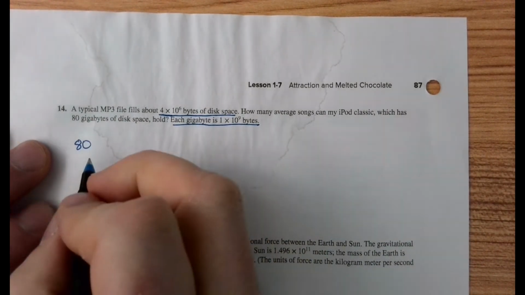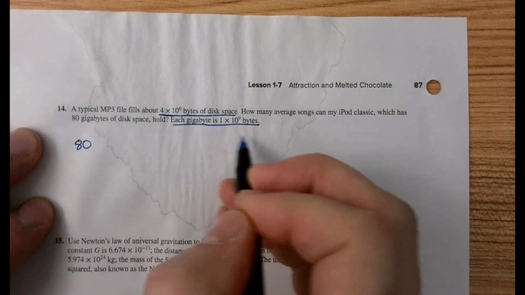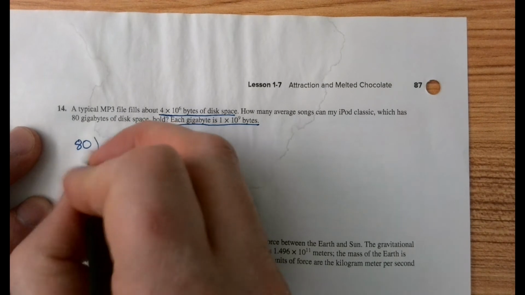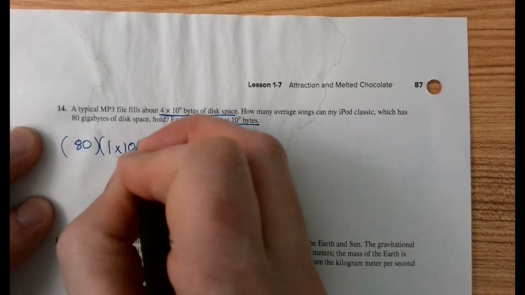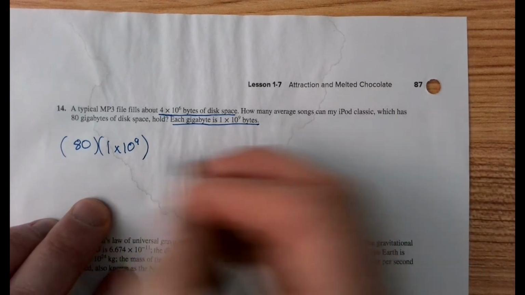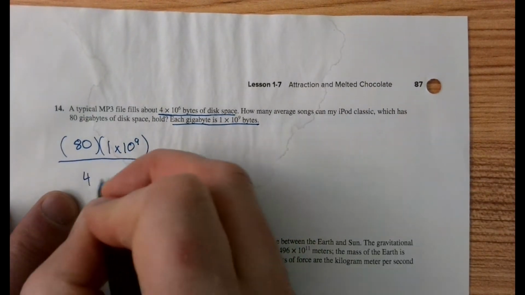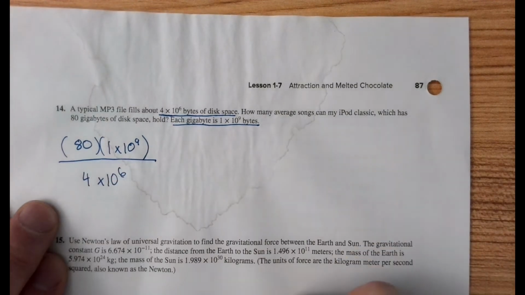Okay, so first off, we need to know how much space this thing holds? Well, I know if I multiply 80 times 1.1 times 10 to the 9th, this is the total number of bytes on our iPod Classic. And if I want the average amount, I'm going to divide by 4 times 10 to the 6th.